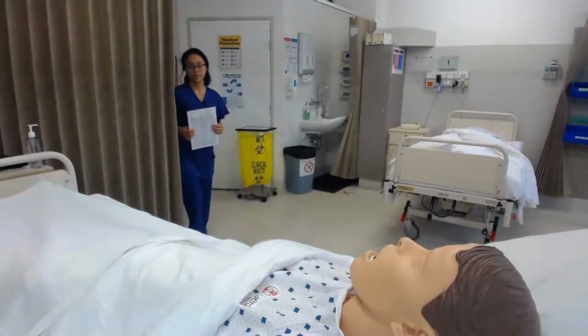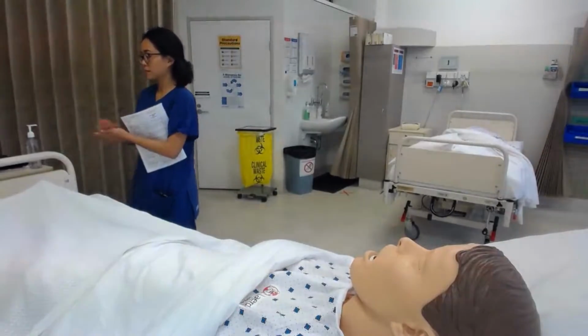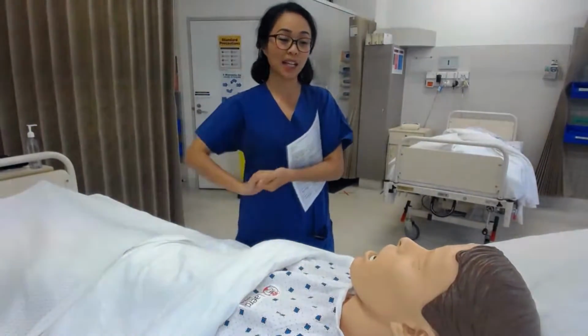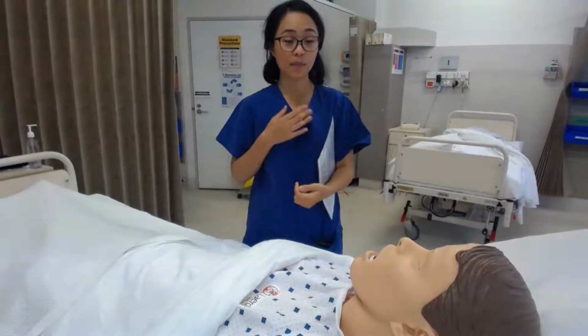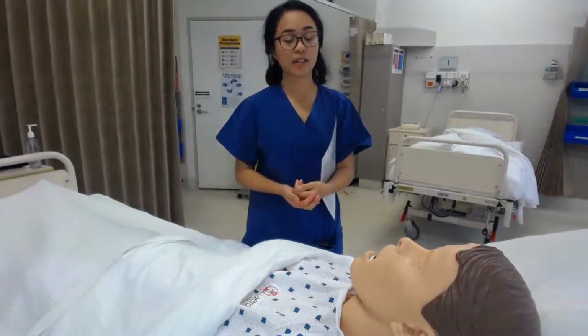Subcutaneous injections involve placing medications into the loose connective tissue under the dermis. As part of infection control, you must perform hand hygiene. Adhere to the 5 moments of hand hygiene in order to reduce the transmission of microorganisms.